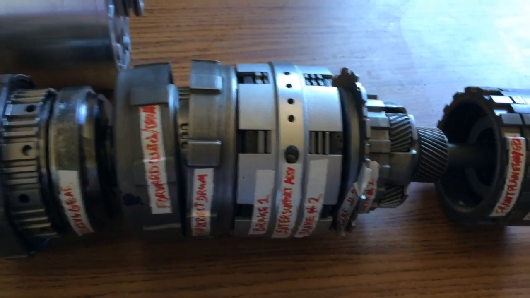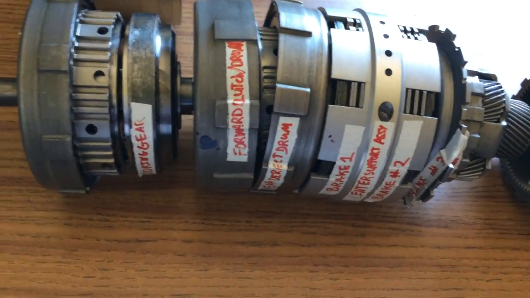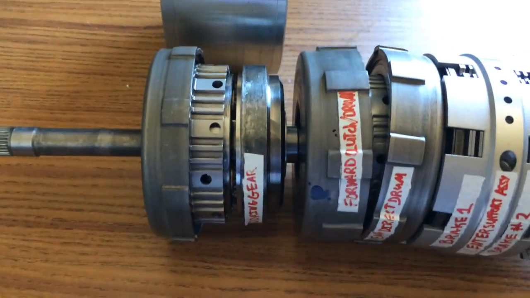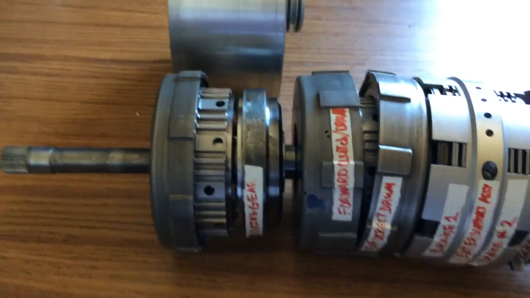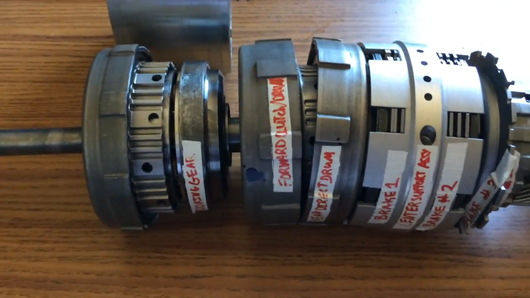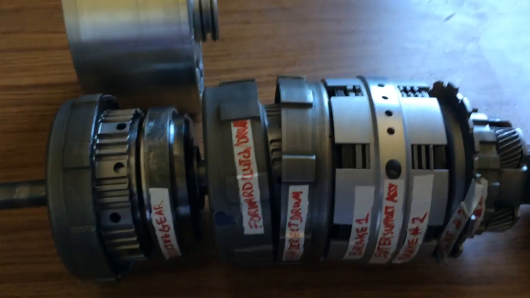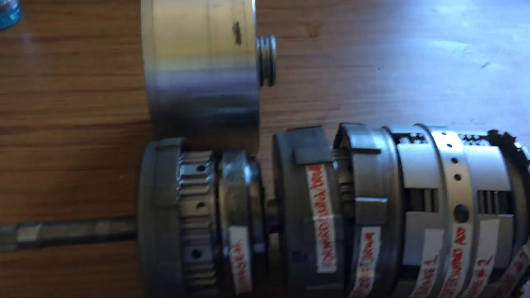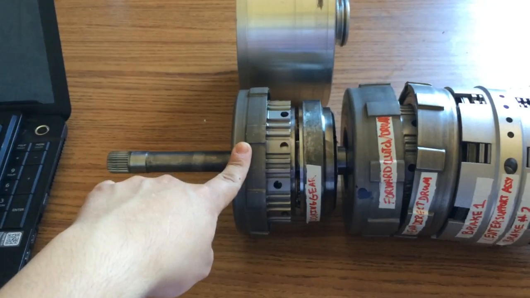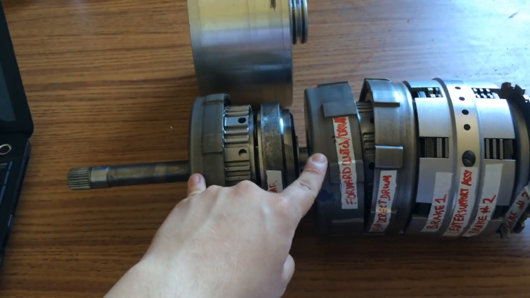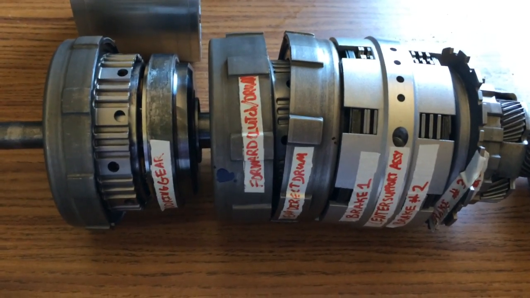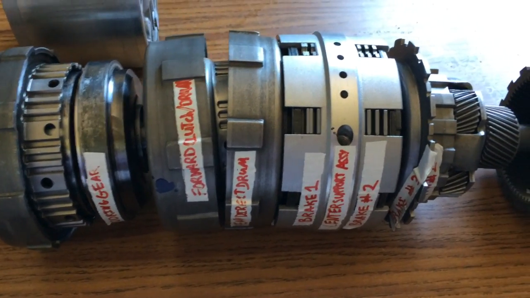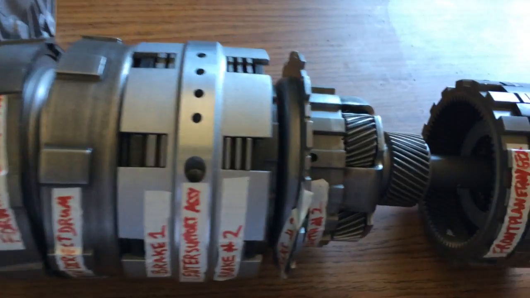For second gear now, once first gear has been executed and the vehicle is still in drive, second gear will now want to engage. Second gear is very similar to first gear. The overdrive clutch and the forward clutch are still spinning at the same speed, and the only addition now is that we have brake number 2.